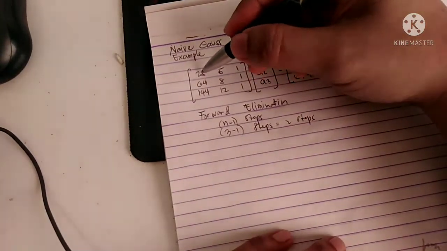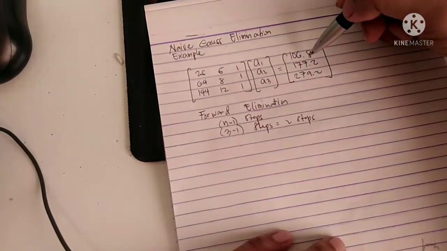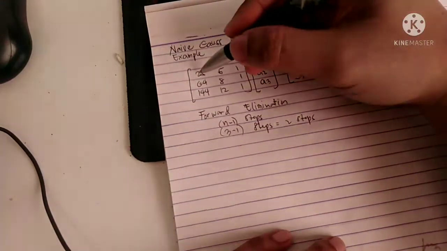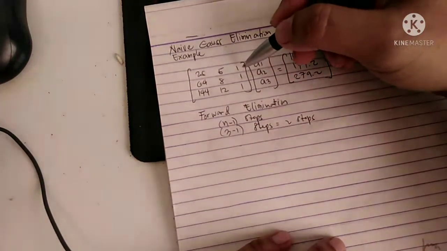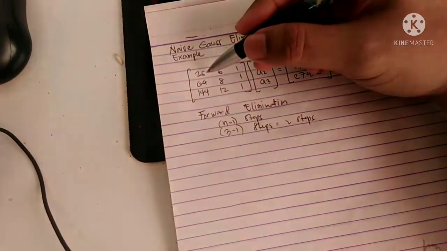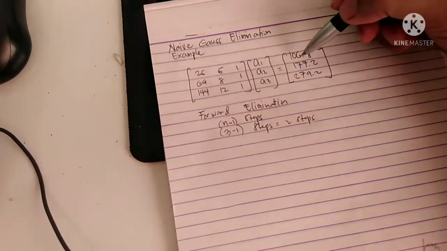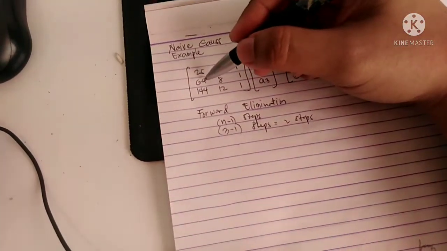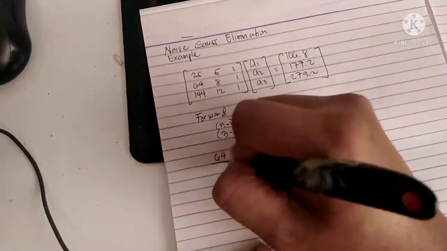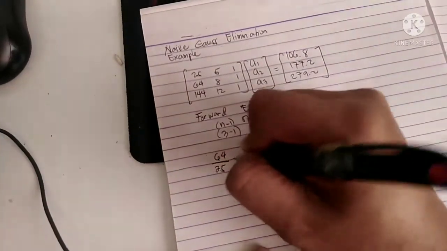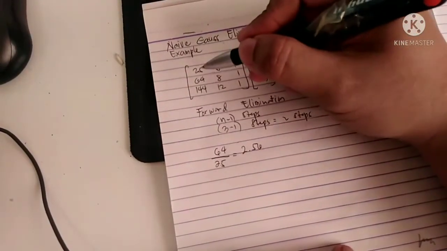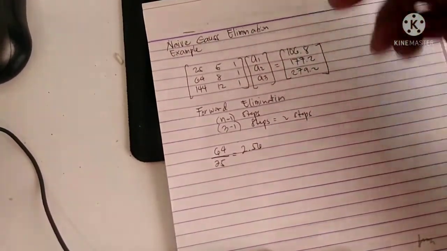multiplying the first equation, row 1, and then subtracting it from row 2. We multiply row 1 by 64 over 25, the coefficient divided by the coefficient, and then subtract this new value of row 1 from row 2. So if we have a ratio of 64 over 25, this is 2.56. So this is just the coefficient divided by the coefficient, multiplied by row 1.